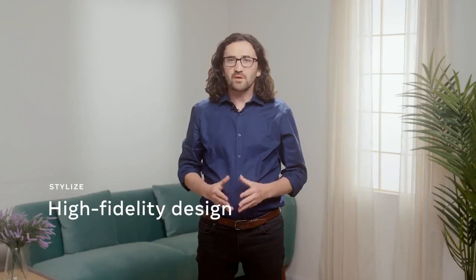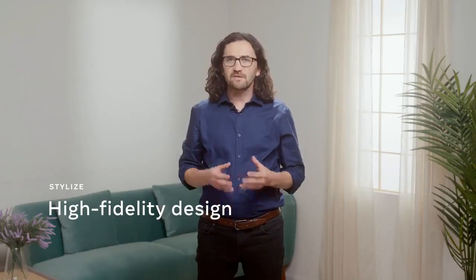Good work. You had the wireframes for the app approved. Now you want to turn the wireframes into a high-fidelity design, or a design that closely resembles the final product.